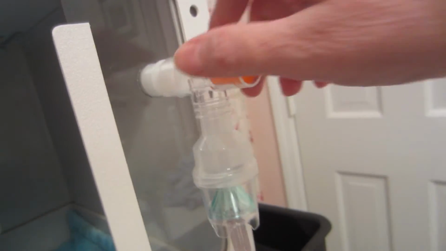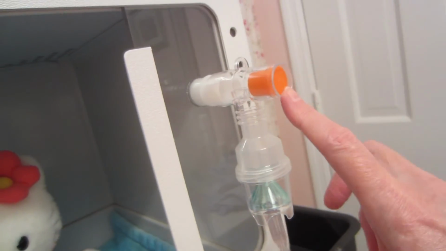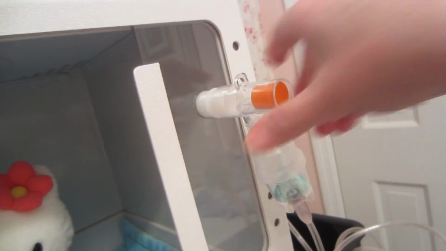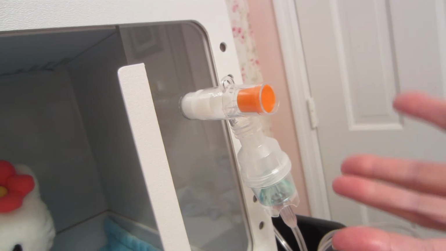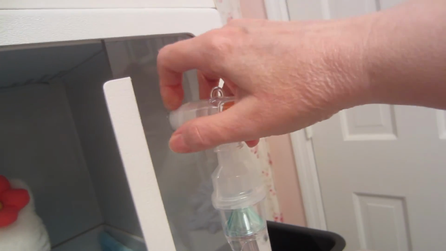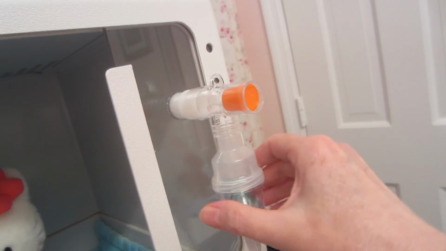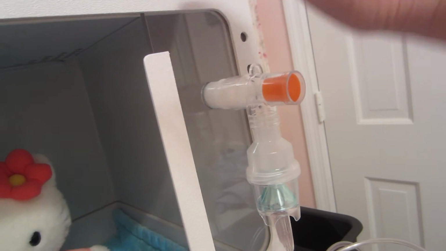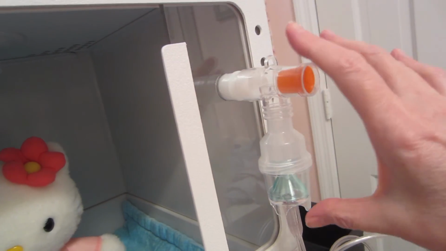One thing you need to also remember is make sure the nebulizer is straight. If it's crooked, nothing's going to operate properly. You're not going to get the correct airflow, and it won't use up all the medication. So make sure it's as straight as possible, and make sure it's not leaning in or out. You really have to get that at just the right angle. So that's the only tricky part that I've found so far.